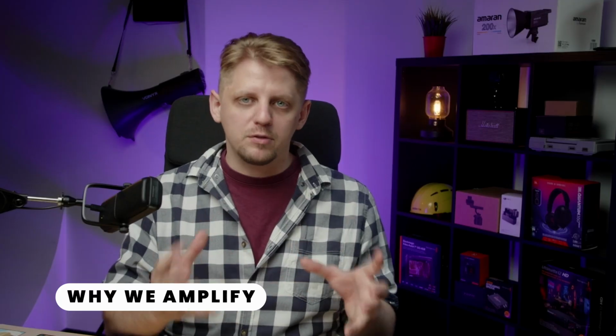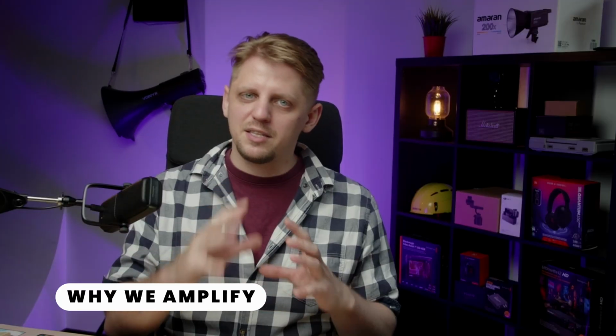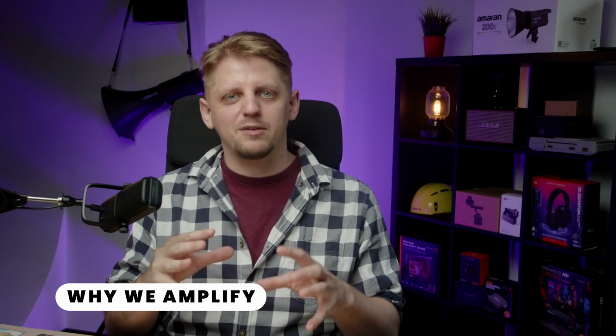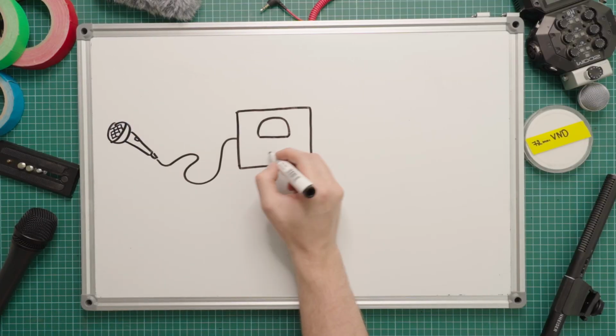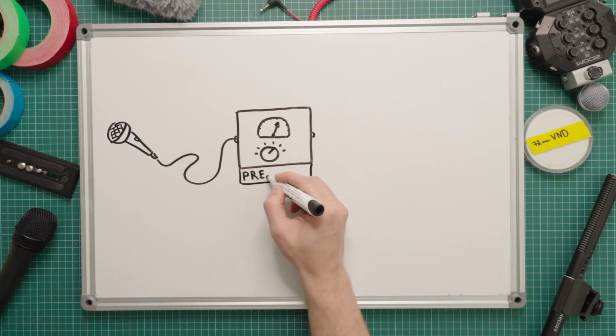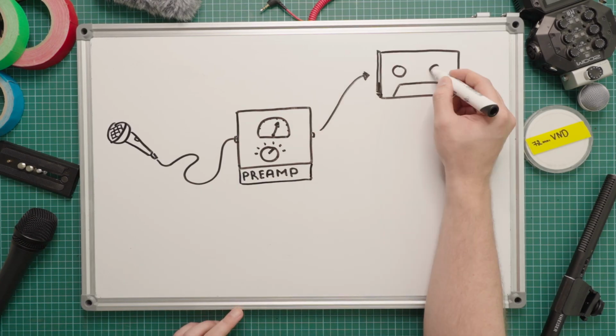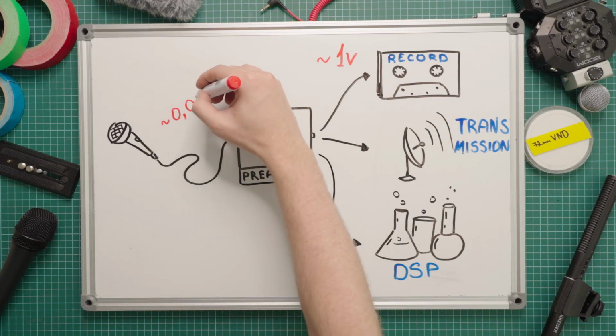Gain is just how much your preamp boosts the signal, like how your eyes get used to the dark. At first you can't see much, but then you start to pick out details perfectly. Gain works the same way for audio. A preamp amplifies the tiny signal from a microphone, which is around a few millivolts, into a usable level for recording, transmitting and processing. Without that amplification, the raw mic signal would be too weak to work with.